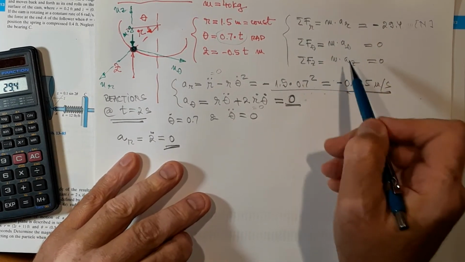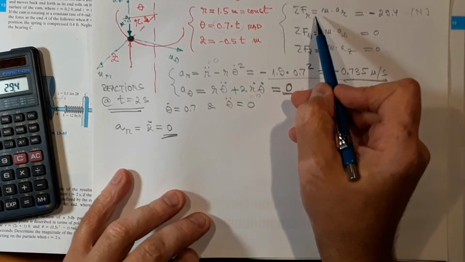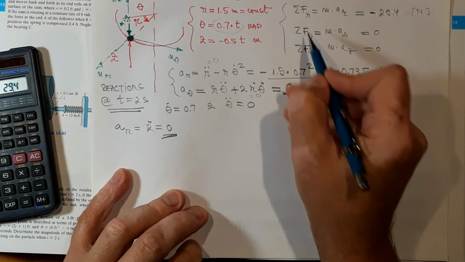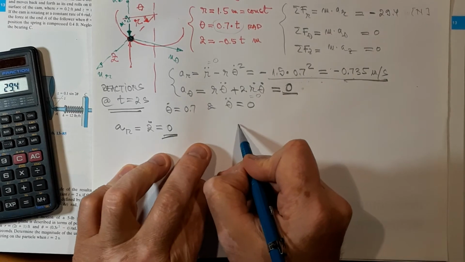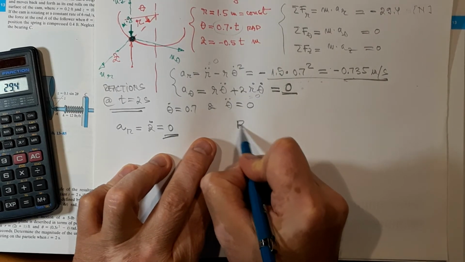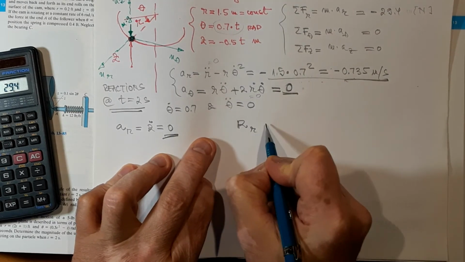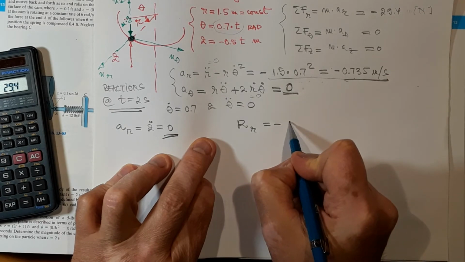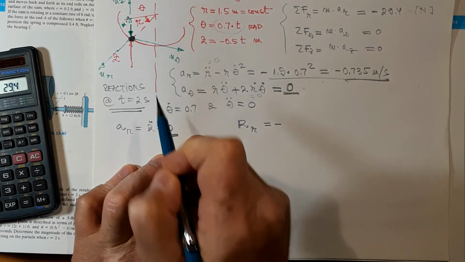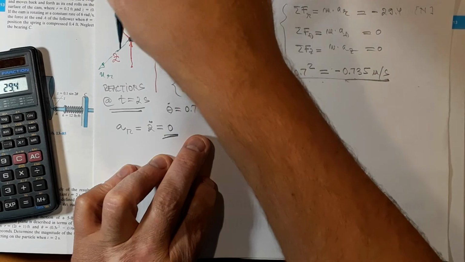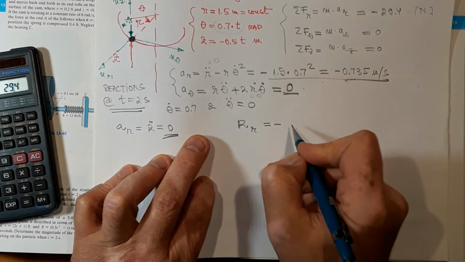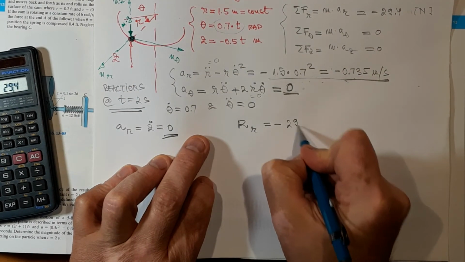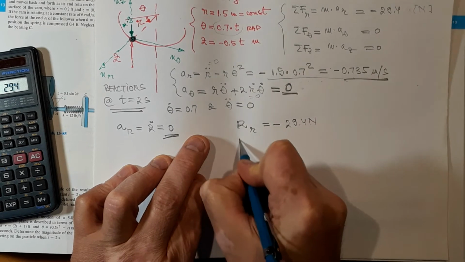Okay, so to continue, we take these equations. The reaction in the r direction is the only force in the r direction, negative 29.4 newtons.